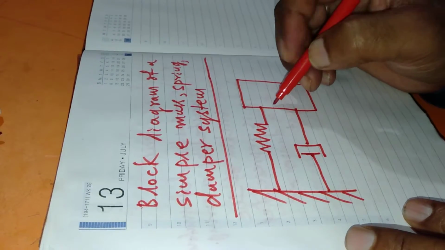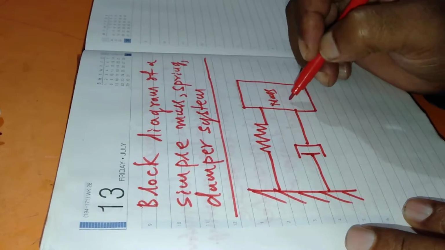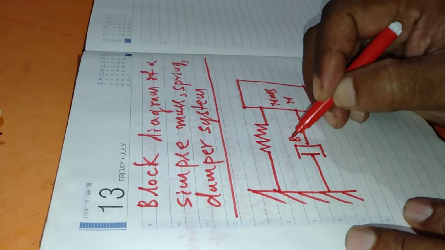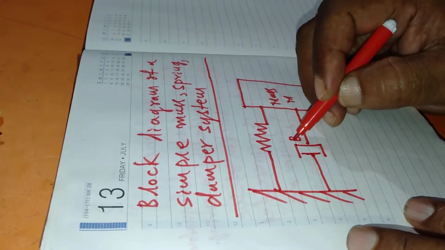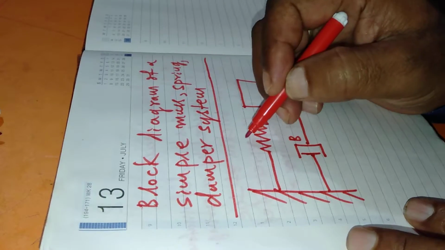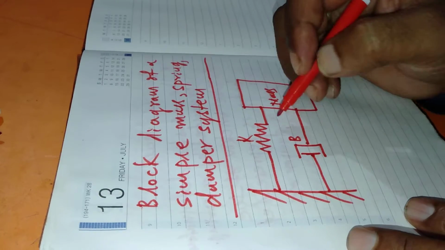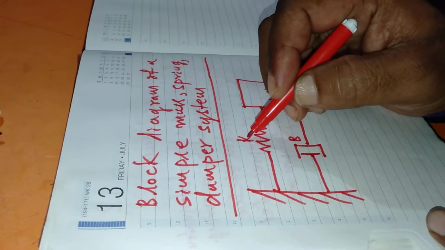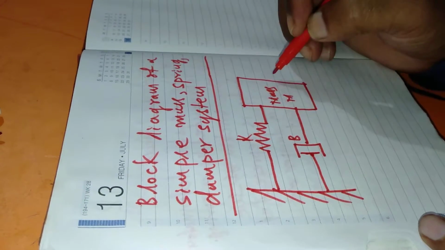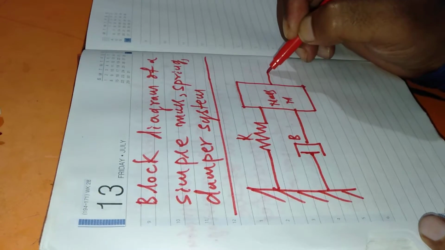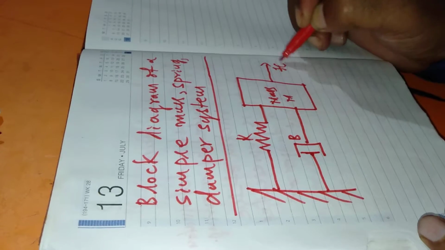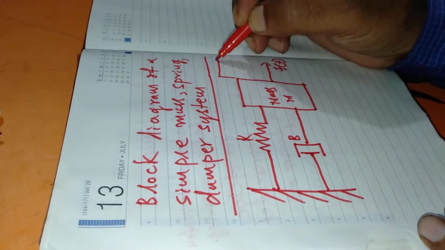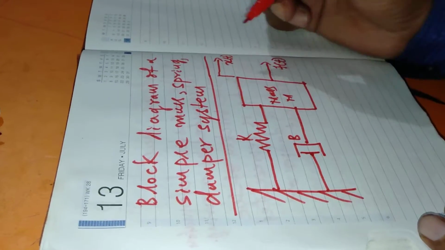This is the mass M, and this is the damper which has the coefficient of viscous friction B, and this is the spring which has spring constant or stiffness of the spring represented by K, and this is the applied force F of t, and due to applied force this is the displacement x of t.